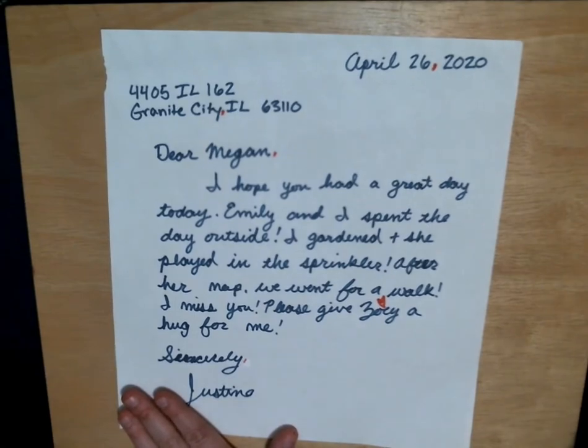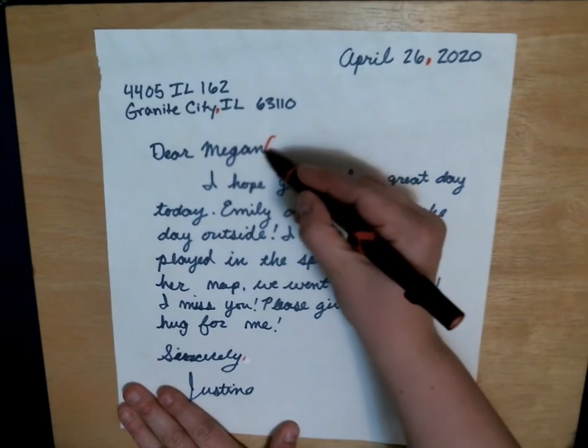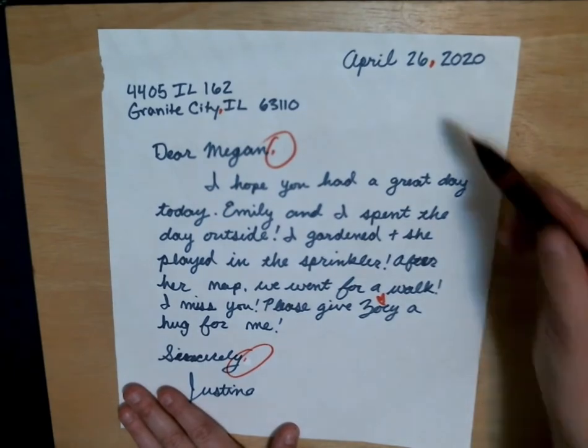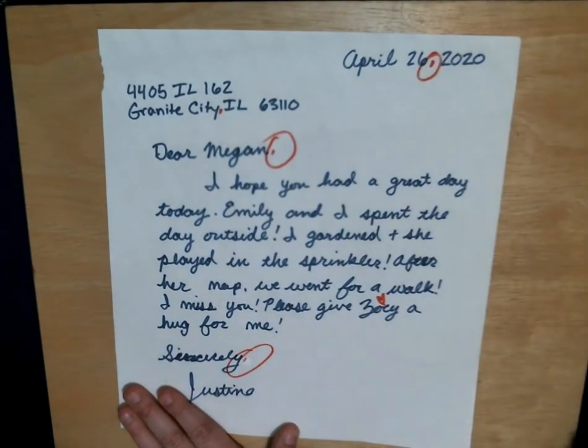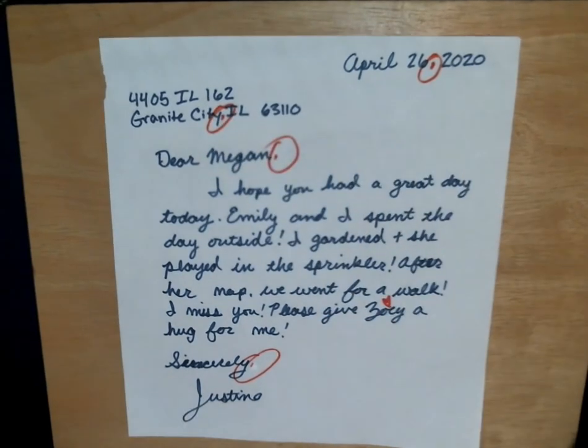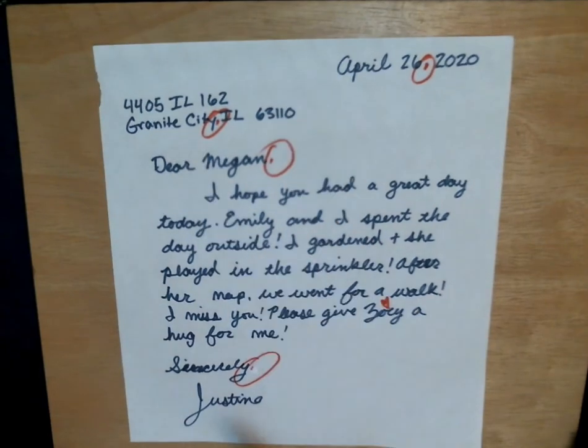Okay, so these are the main parts of punctuation that we need. We need a comma after the greeting, a comma after sincerely or after your closing, you need a comma between the day of the month and the year, and then you need different commas in your addresses. I really encourage you to go watch the punctuation of addresses and dates because in the address section we really go through quite a bit of different instances and addresses. Okay, that's it, short and sweet.